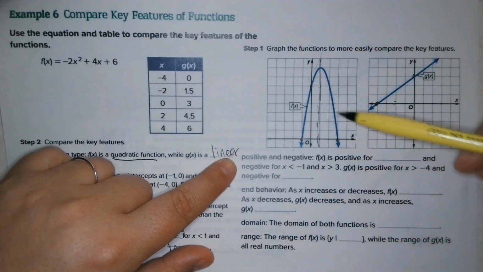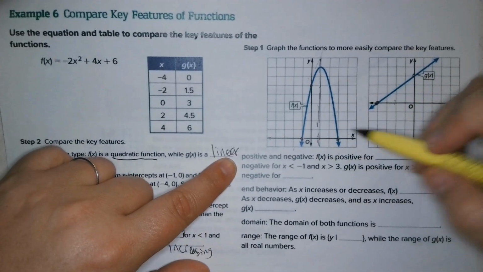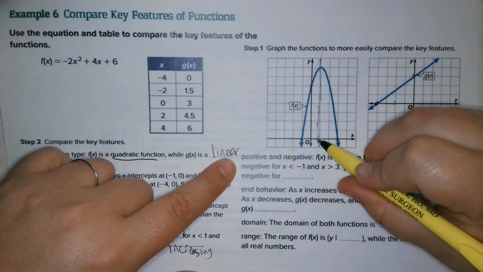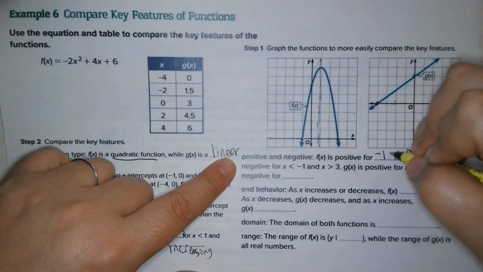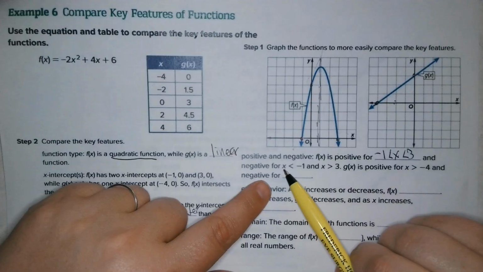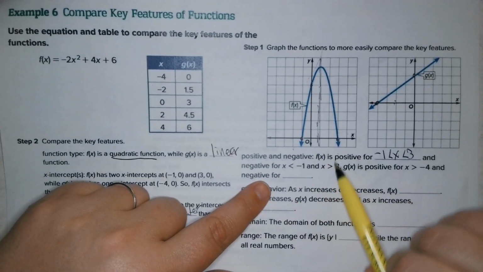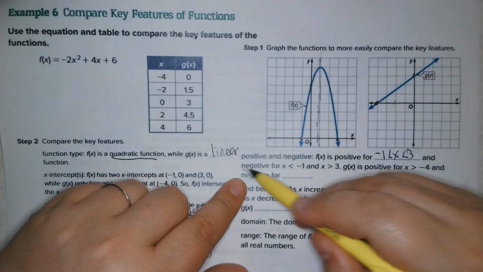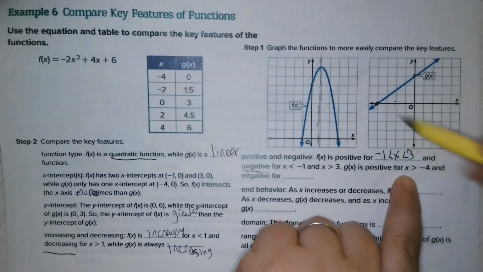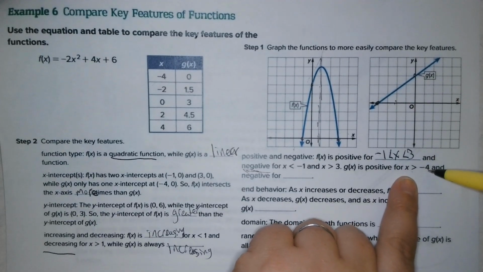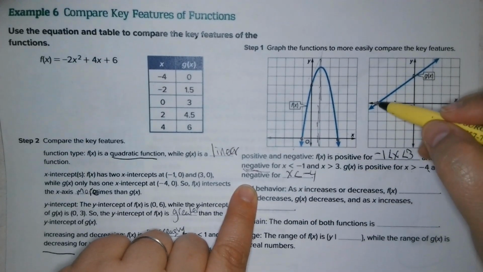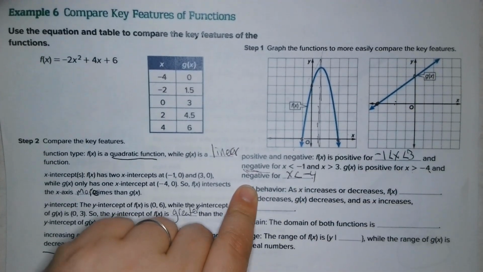Okay? Now let's look at when these are positive and negative. F of x is positive, so that means above the x-axis, for, let's see here, I've got -1, and I've got 1, 2, 3. So when x is greater than -1 but less than 3, the graph is positive. But it's negative when x is less than -1, and when x is greater than 3, then that graph goes negative. Okay? G of x is positive when x is, here's -4. When it's greater than -4, it's positive, and it's negative when x is less than -4. So when it's less than -4, it's going to go on the negative side.